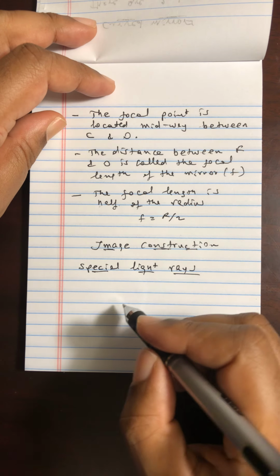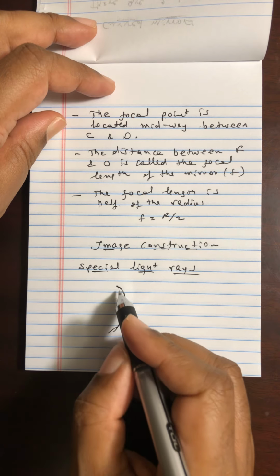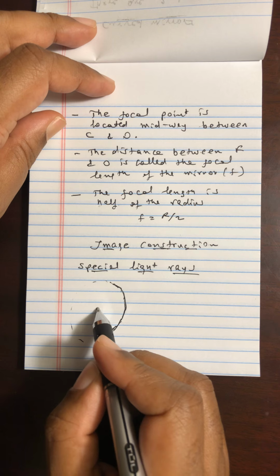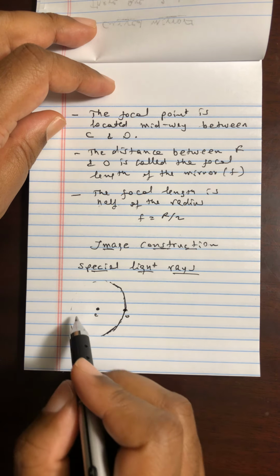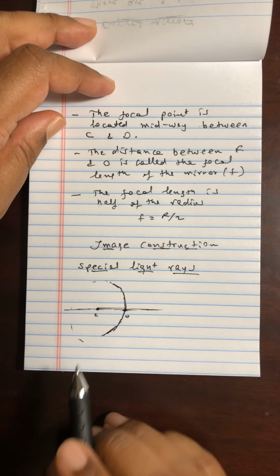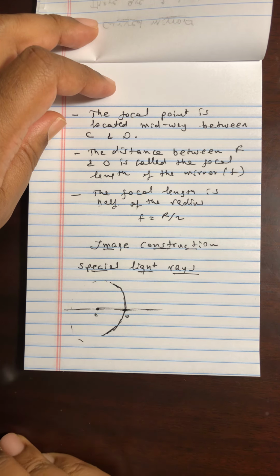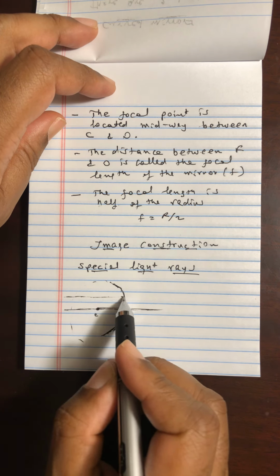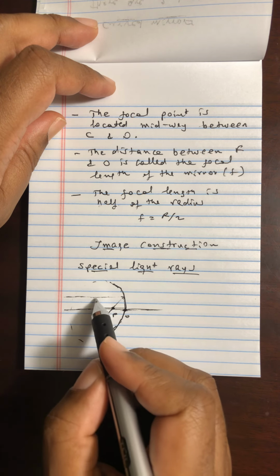Okay, so let's say we have this concave mirror. Its center is somewhere over here, the C, and the center of the mirror is O. So this is the principal axis. Two of the special light rays have directly to do with the definition of a focal point. We've seen that a light ray parallel to the principal axis is reflected back through the focal point. So that's the first special light ray we can use.